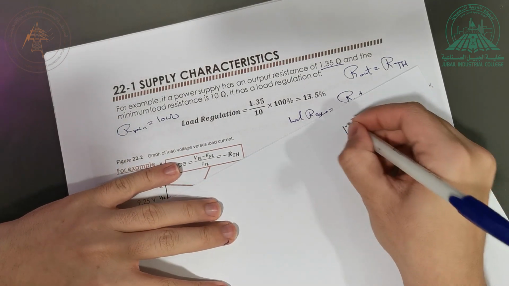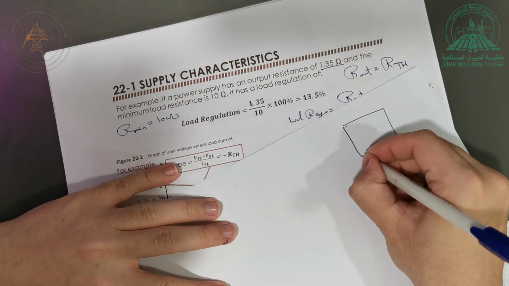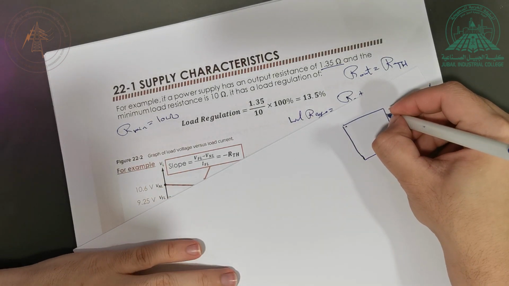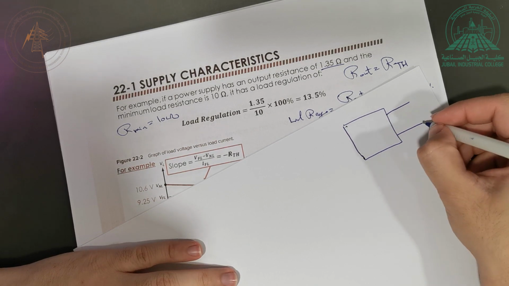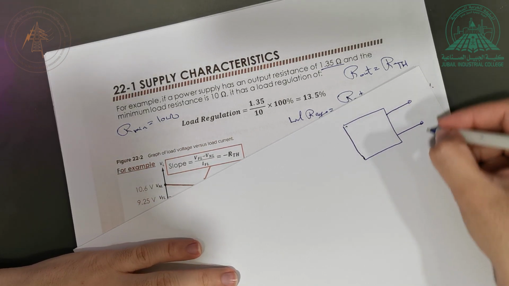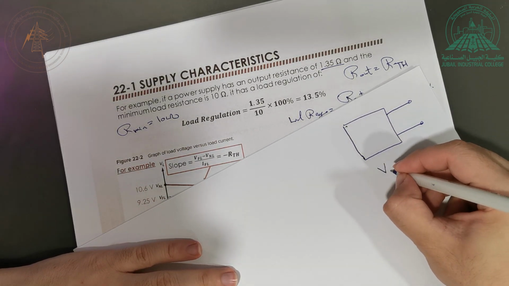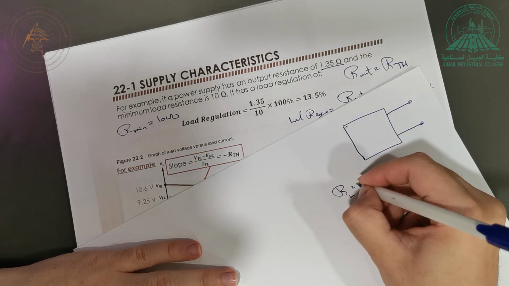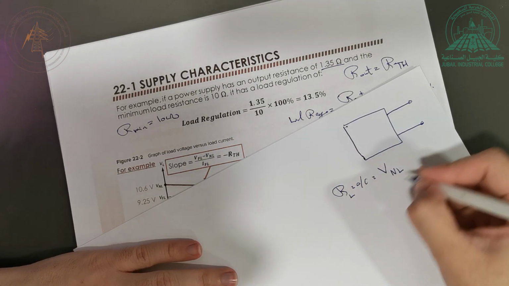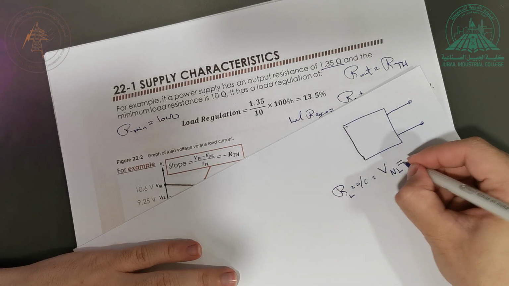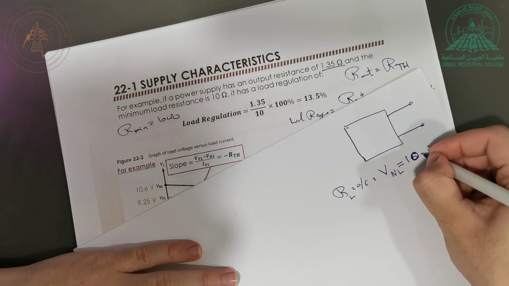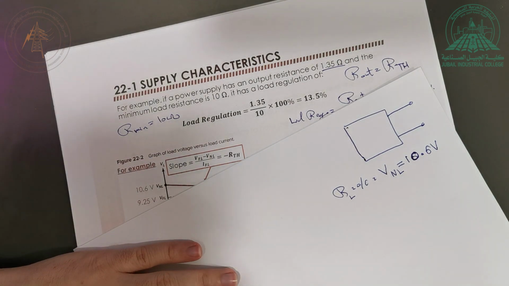When I put here open circuit like that, what do I measure? I measure V no load. So when RL is open circuit, I get V no load, and in this case, let's say according to the question it is equal to 10.6 volt.